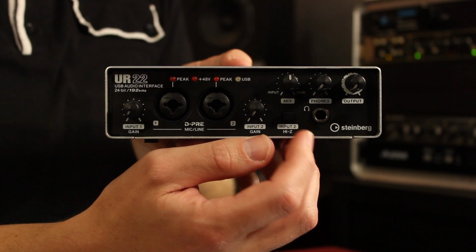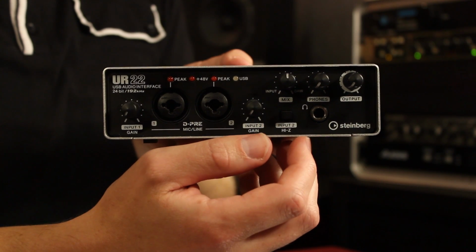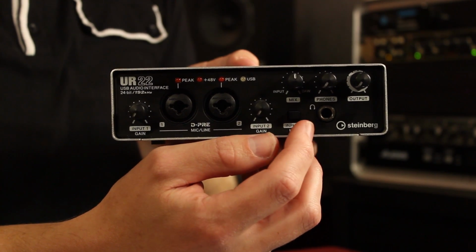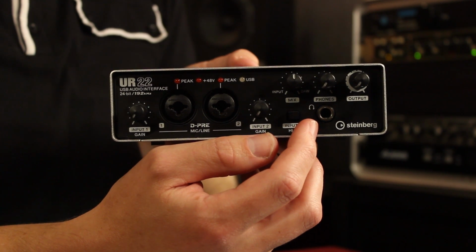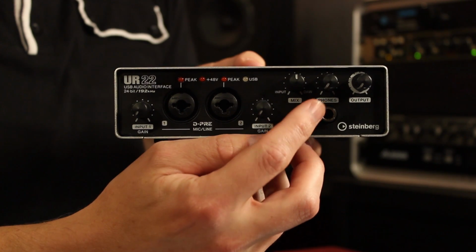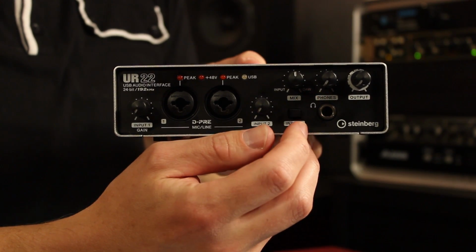Your interface should also have a headphone jack. Usually this is a 1/4-inch jack, and it'll be labeled either with the words phones or a picture of some headphones. Most of the time, the headphone jack will also have a corresponding knob to adjust the headphone volume.